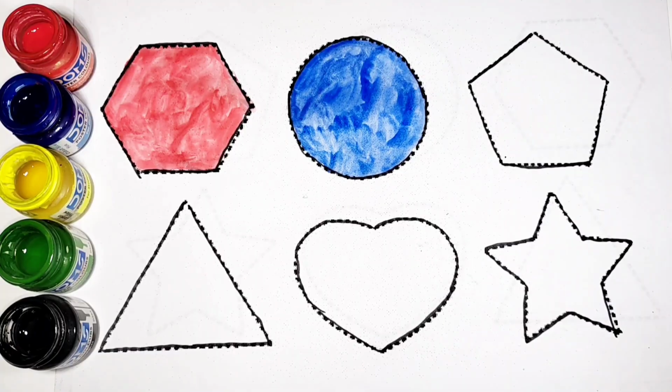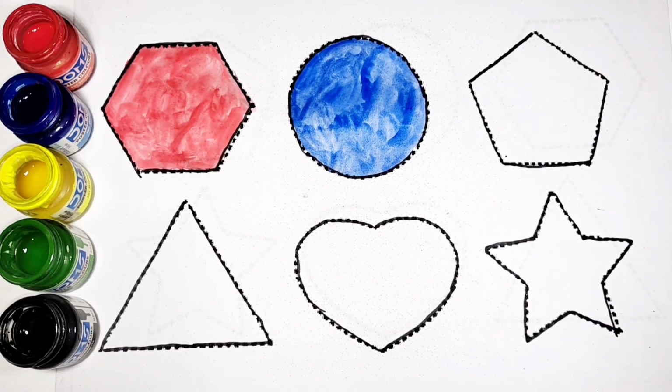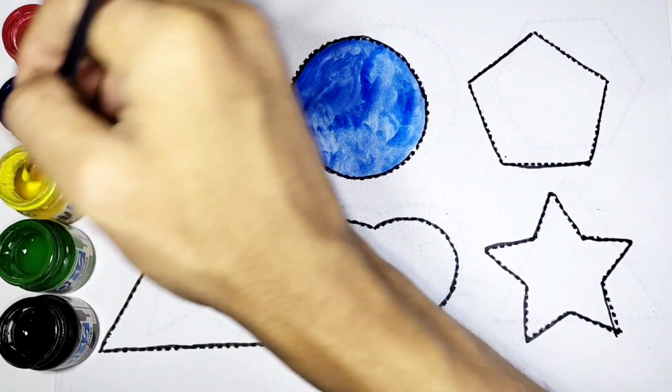The next one is pentagon. Now we are using the color of yellow. Kids, now we're mixing and using yellow color.